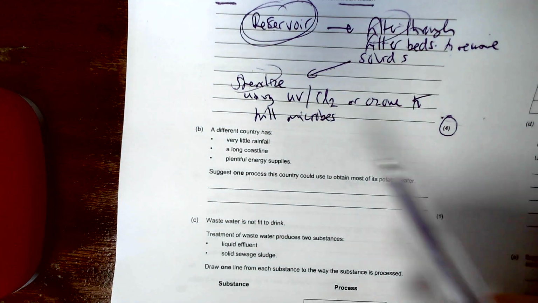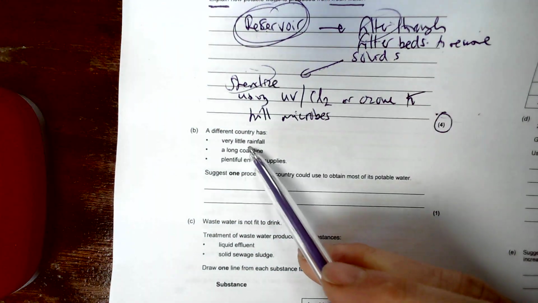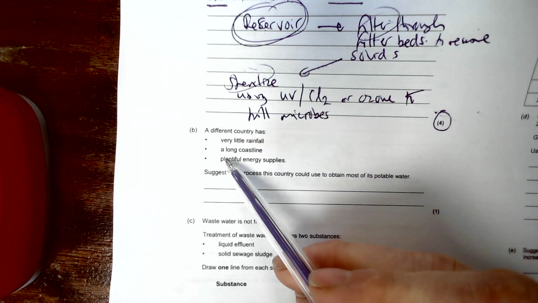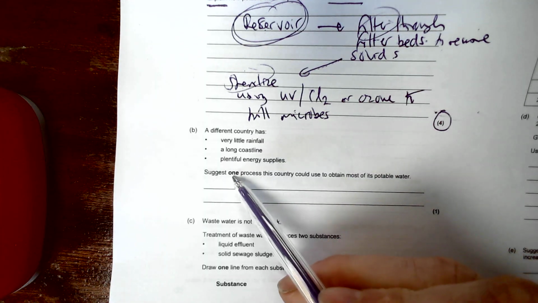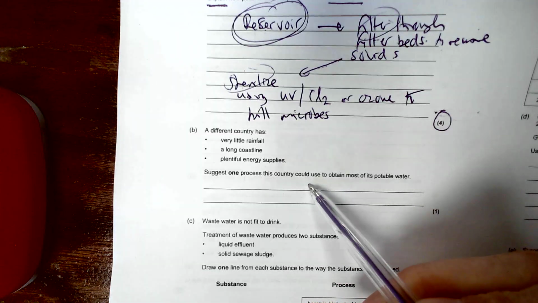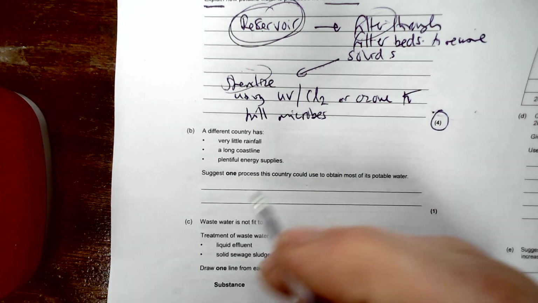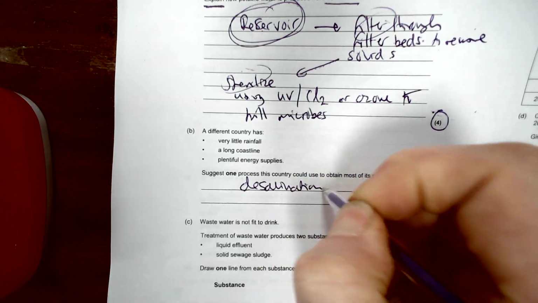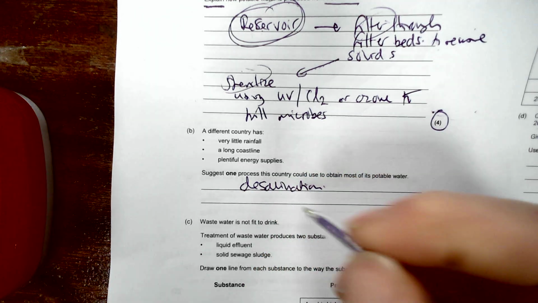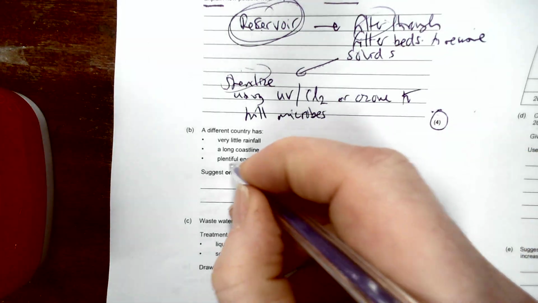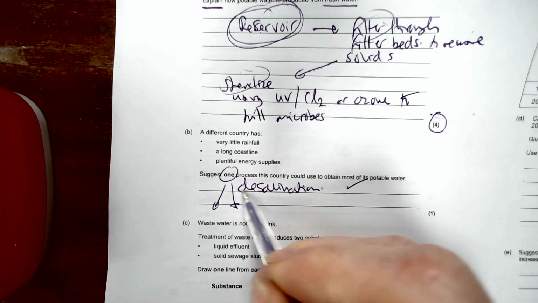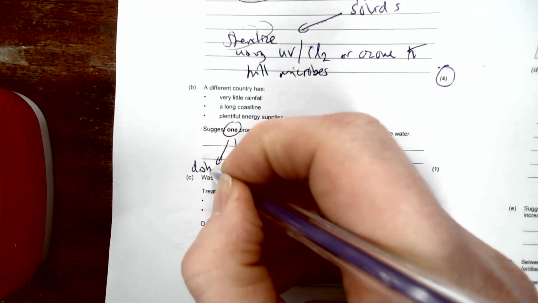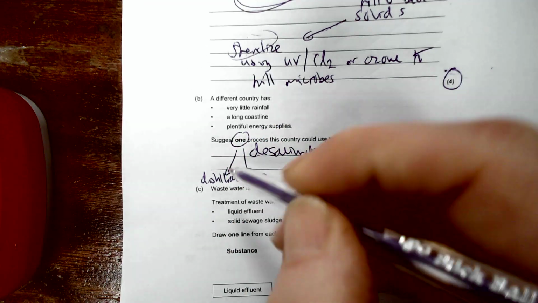Okay. A different country, so the first question about the UK, very little rainfall, but a long coastline, so next to the sea, and lots of energy. Suggest one process this country could use. Now, I seem to remember this from last time. You can write desalination, but that isn't really a process as such. It is allowed, but one process. If you could name a type of desalination, even better. So reverse osmosis or distillation. Okay, I could say that.